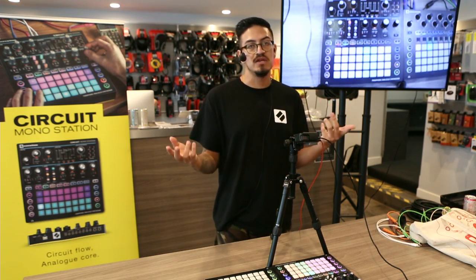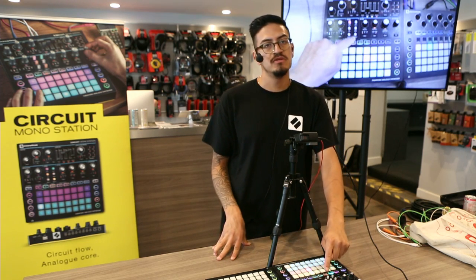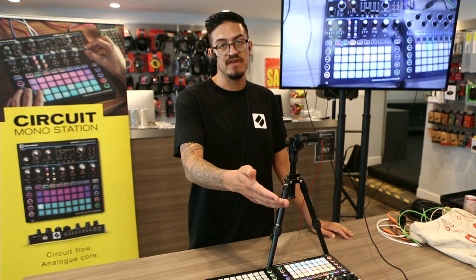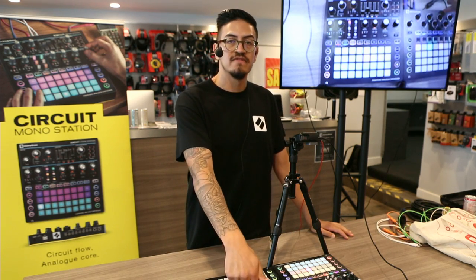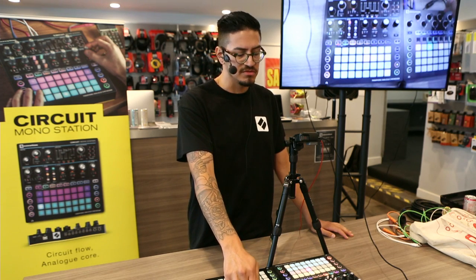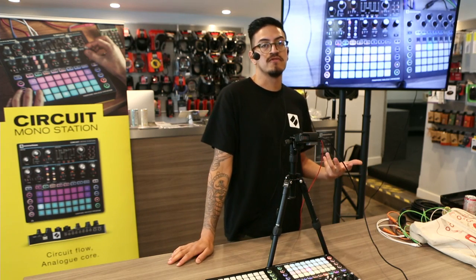Receive notes, send notes. Again, oscillator 1's MIDI channel 1. Oscillator 2's MIDI channel 2. The mod sequence, depending on what you set it to, can be the CV and gate, or it could even send out, I think by default it sends MIDI channel 2, because I was playing synth 2 earlier with this. And that also all works over USB as well.